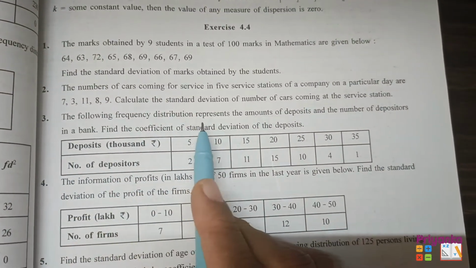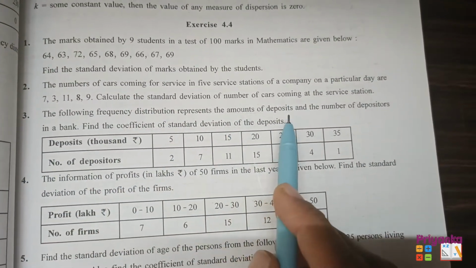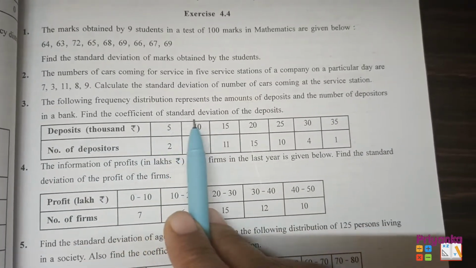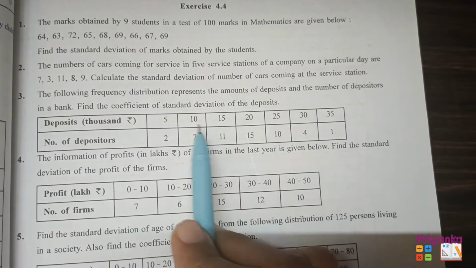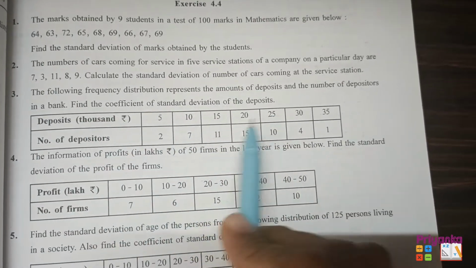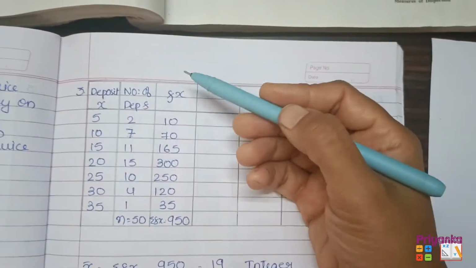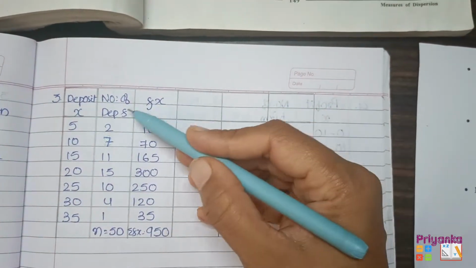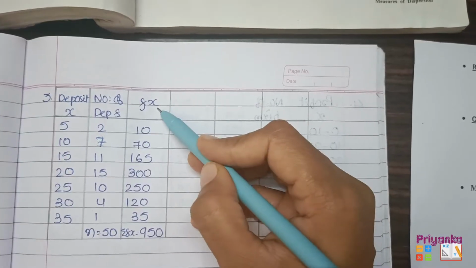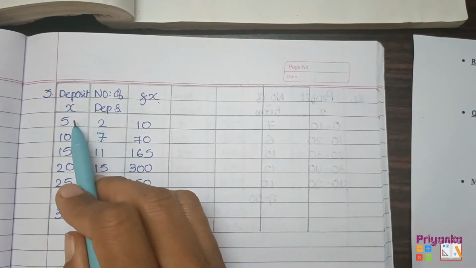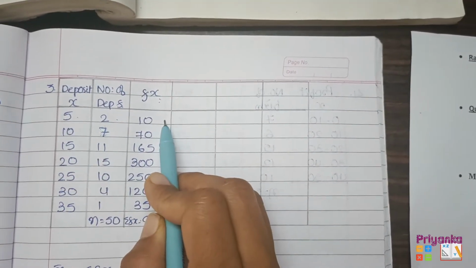The following frequency distribution represents the amount of deposit and the number of depositors in a bank. Find the coefficient of standard deviation of the deposit. Here you can see now the information is given in discrete form. So first take all the information in the book. Again here to find out the mean, as frequency has been introduced, we'll take the column of fx, that is the multiplication of x and f, here we get the answer.